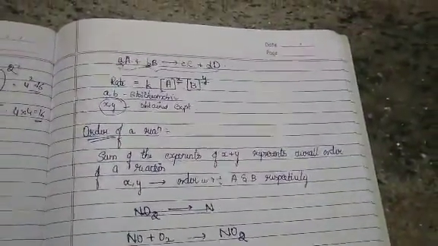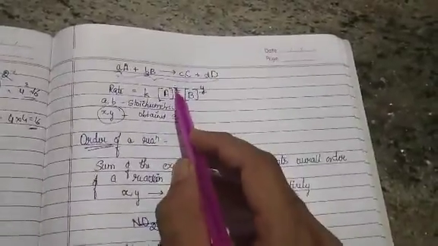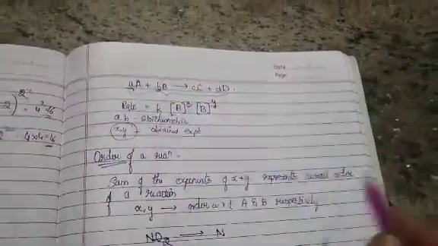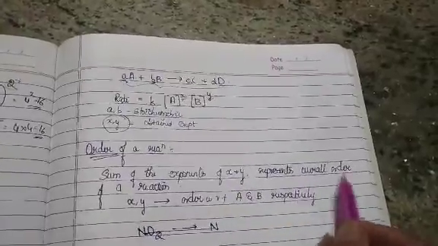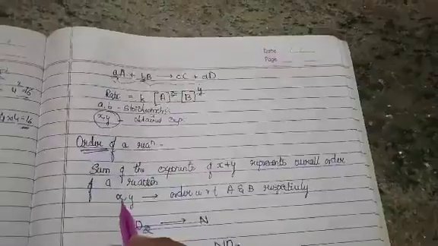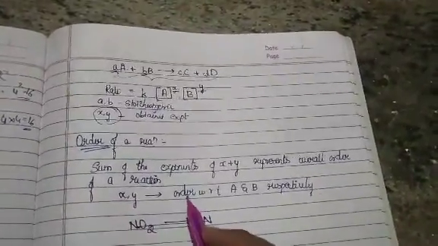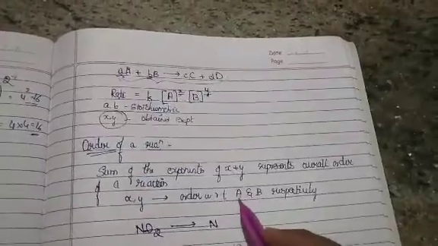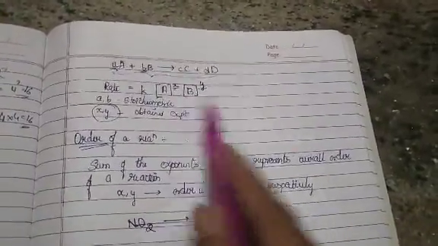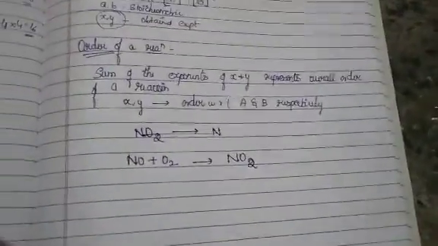Then what does this order represent? If you take the sum of these exponents as x plus y, it represents the overall order of a reaction. If you take it individually, then x and y represent the order with respect to the reactants A and B respectively. Let us have some detailed analysis of it.